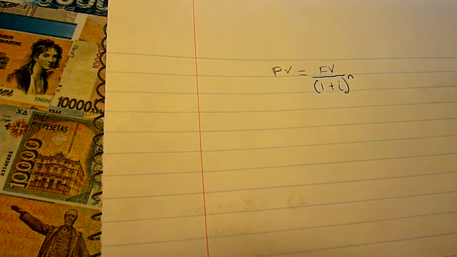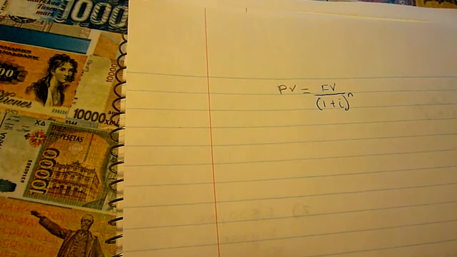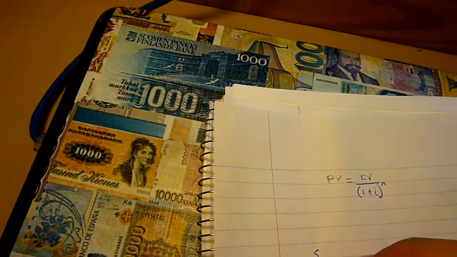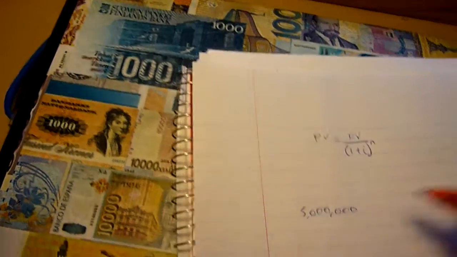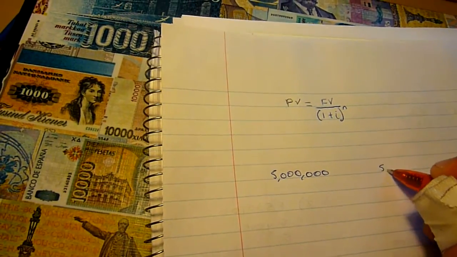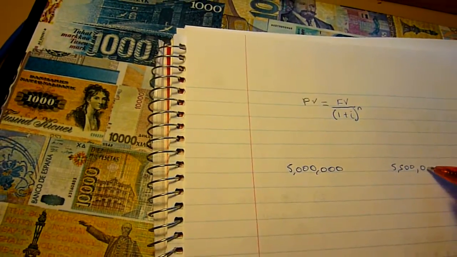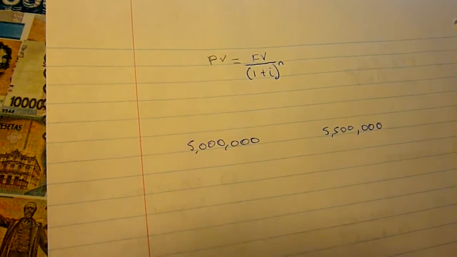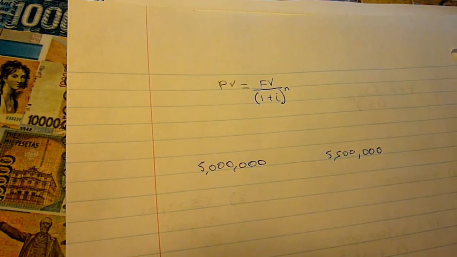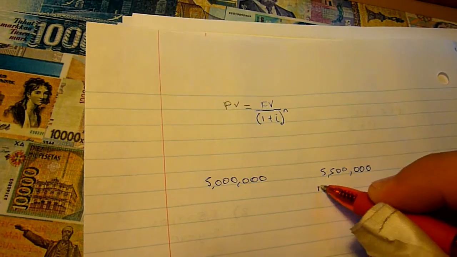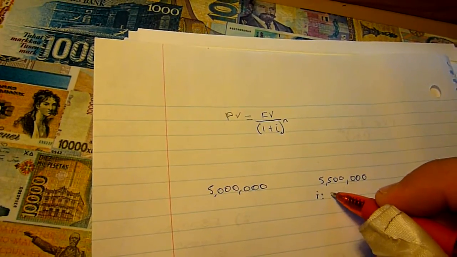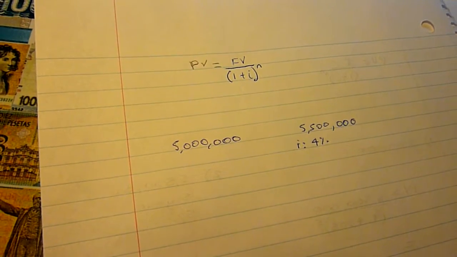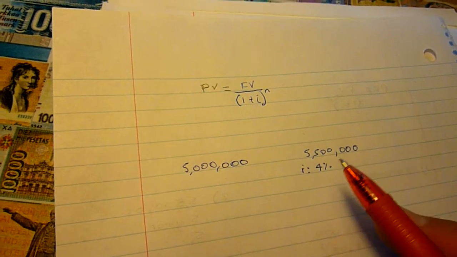Let's say that you won a tournament of any kind, and they tell you, okay, we're going to give you either $5 million today, or $5.5 million in 5 years. So which option should you take? First of all, they have to tell you the interest rate they're going to use for those 5 years, which I'm going to assume is around 4%. The thing you have to do is plug these numbers into the equation.